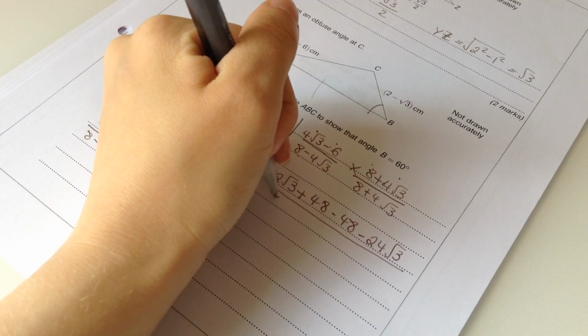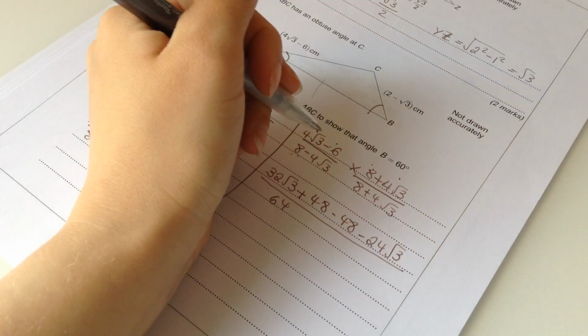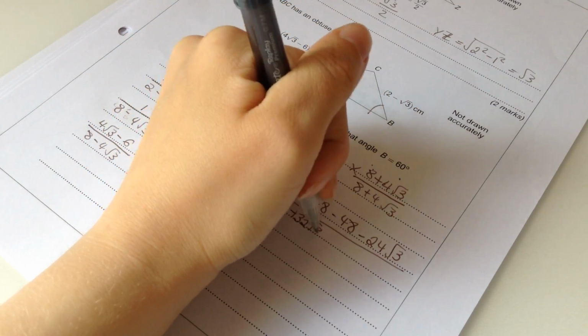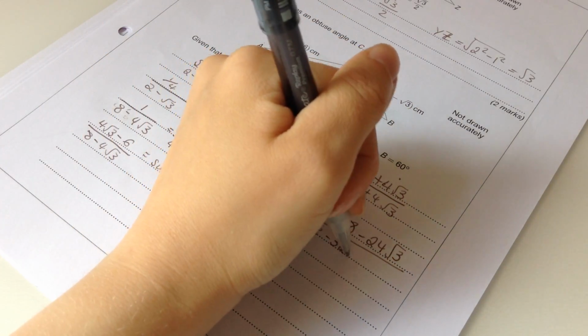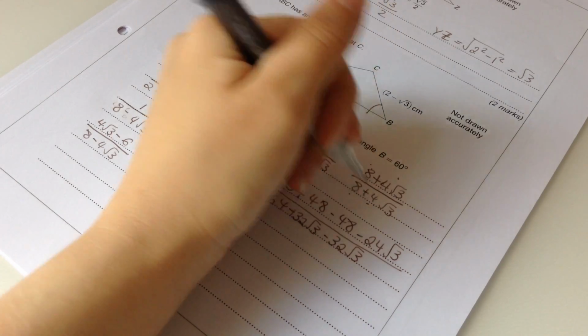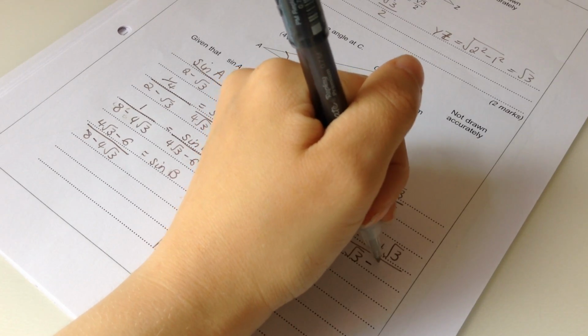8 times 8 is 64. 8 times 4 root 3 is 32 root 3. Minus 4 root 3 times 8 is minus 32 root 3. Minus 4 root 3 times plus 4 root 3 is minus 16 root 3, so minus 48.